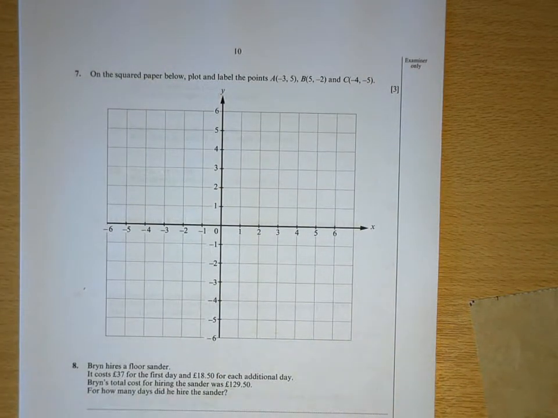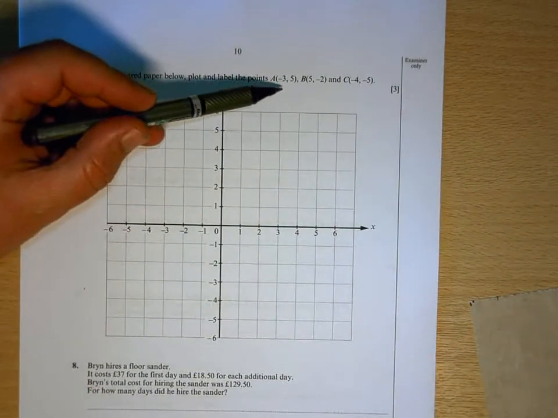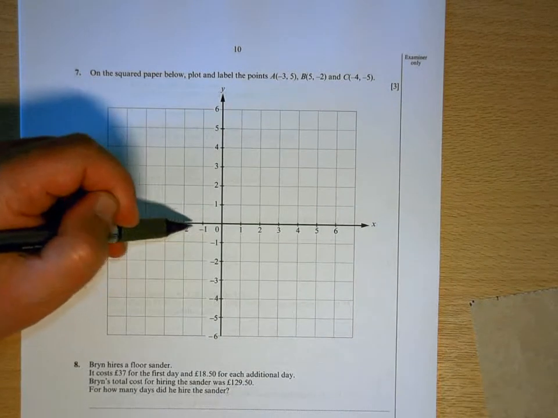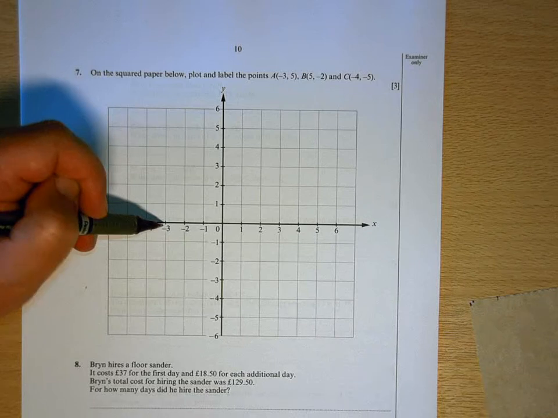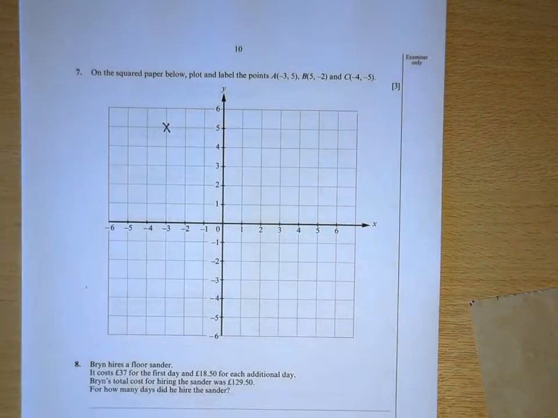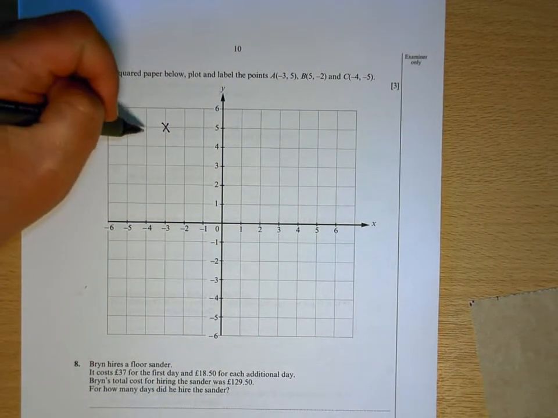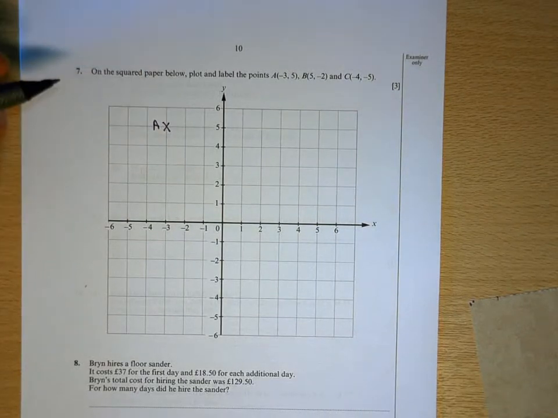Question 7. On the squared paper below, plot and label the points A (-3, 5). So the first number in a coordinate is your x coordinate. So minus 3 is negative, so it's in that direction, and then 5, the second number, is your y coordinate, takes you up to 5. And as I've said in a number of these, mark a cross where that coordinate is and write A next to it, rather than writing A over the point.